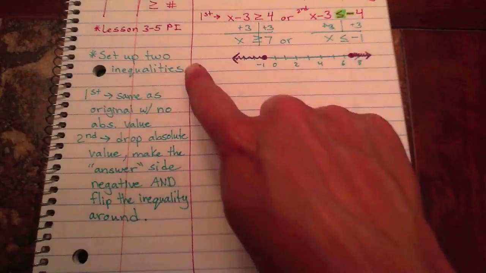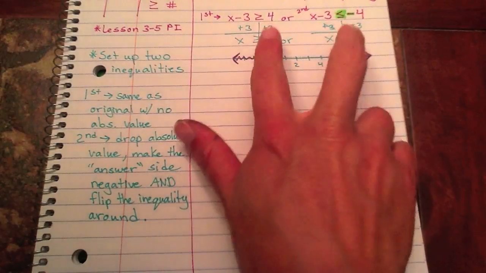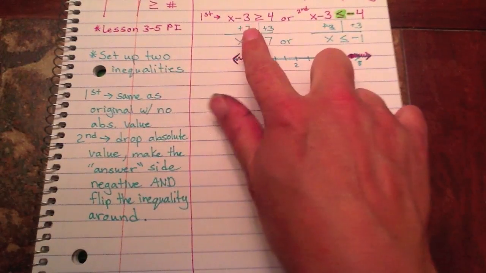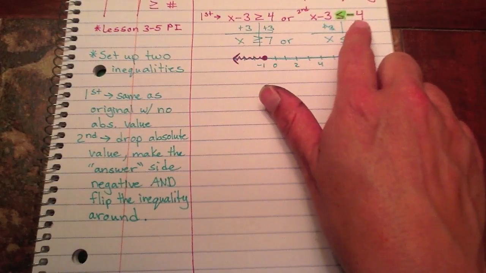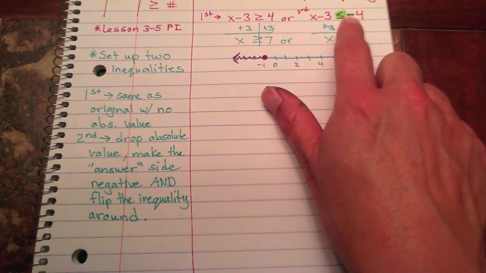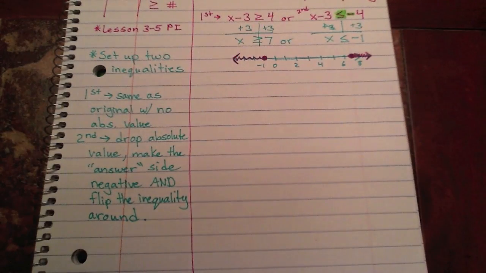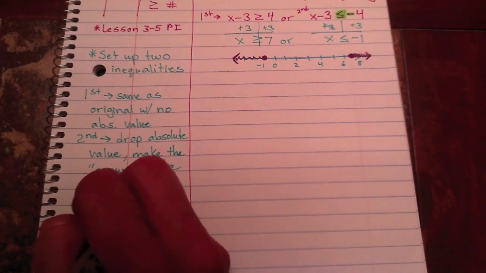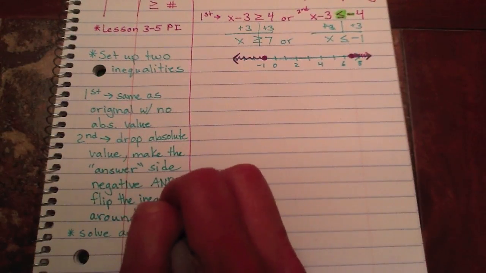Go ahead and write this down on the left. It's exactly what we talked about. So you're setting up two inequalities. First one is the same as the original, just with no absolute value. Second one, you drop that absolute value, make the answer side, if it had been an equation, negative, and flip your inequality around. And then at the end you could add solve and graph, if they ask you to graph it.